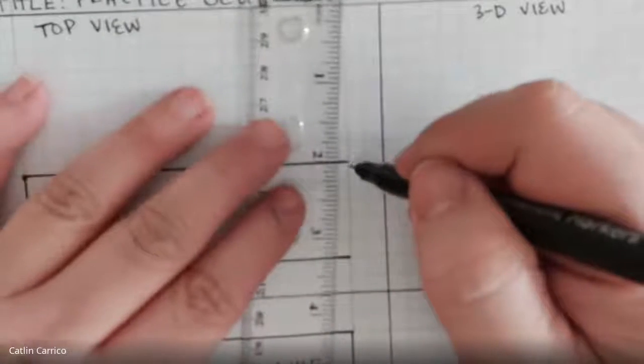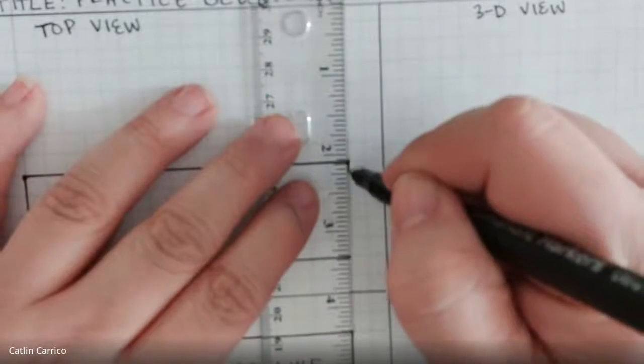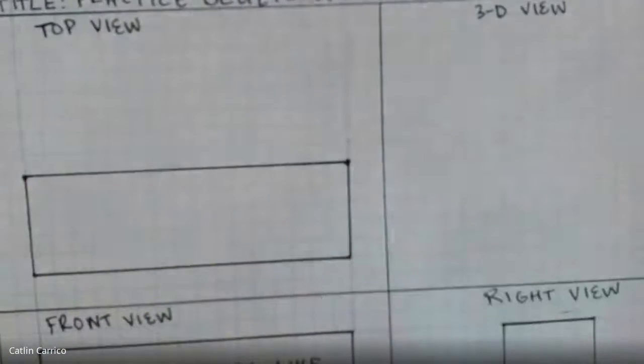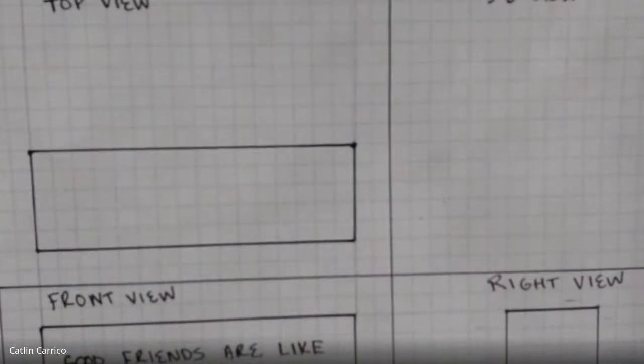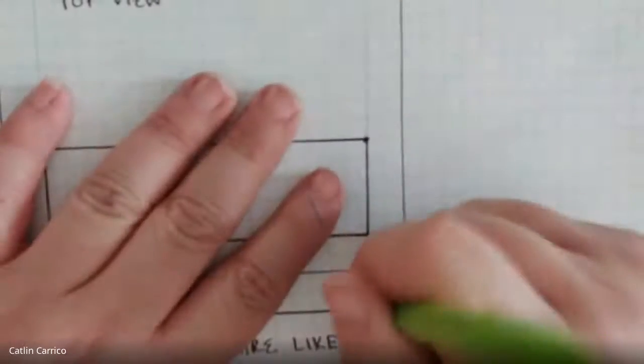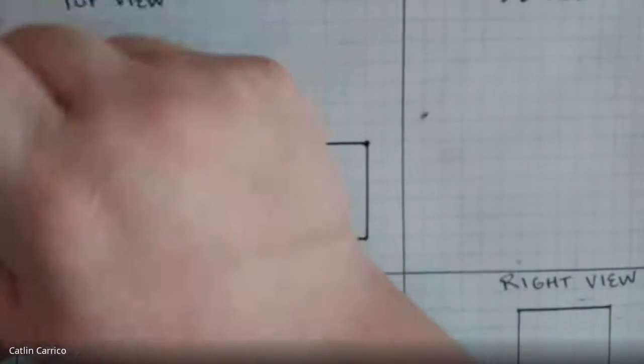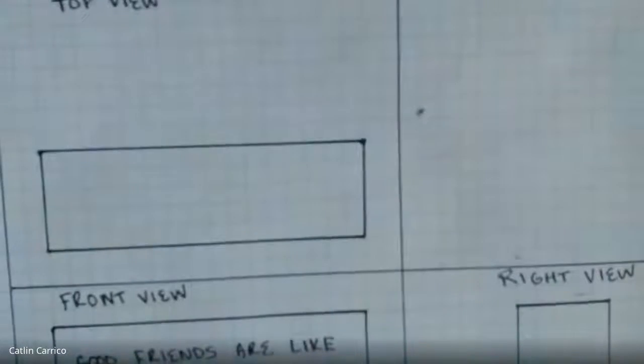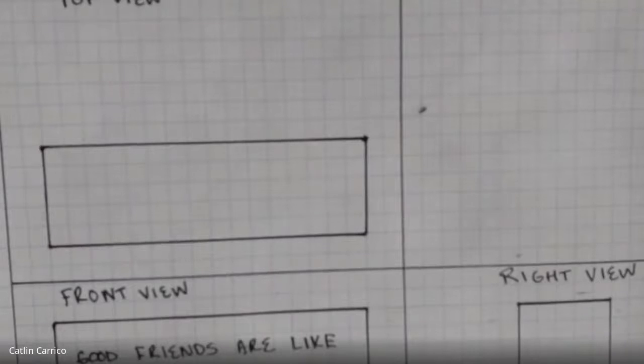A lot of times when people see "not drawn to scale," they think they have that freedom. But if you keep everything pretty much the same, you can see that it's the same width in the right-hand view as it is in the top view. We want to erase our pencil. Just like that. And there we have our top view.